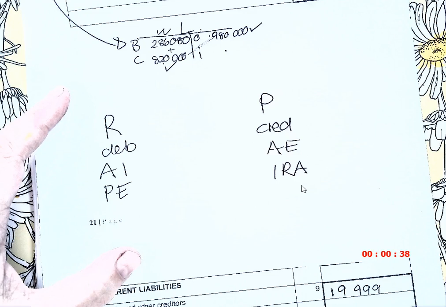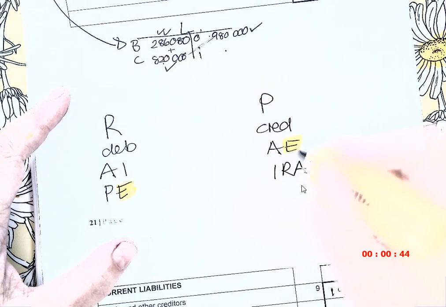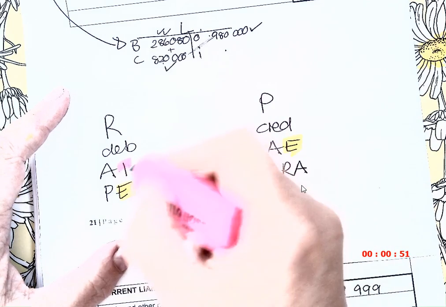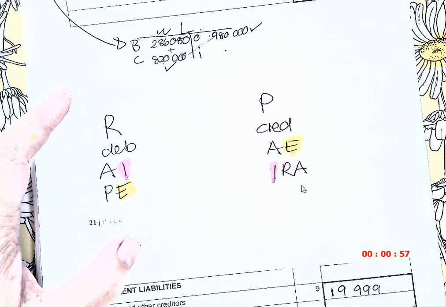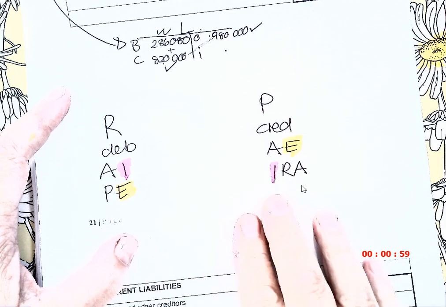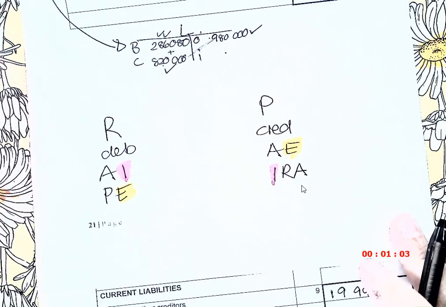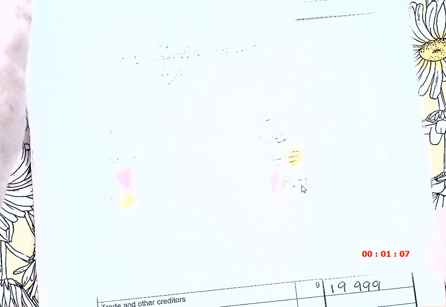I will have prepaid expense, income received in advance. Can you see? I need you to see this. Both receivables and payables has got an expense. And both receivables and payables has got some or other thing with an income. And both receivables and payables has got an accrued, and both has got a future. So this you must remember like crazy.